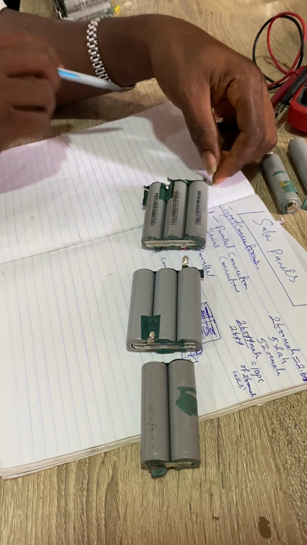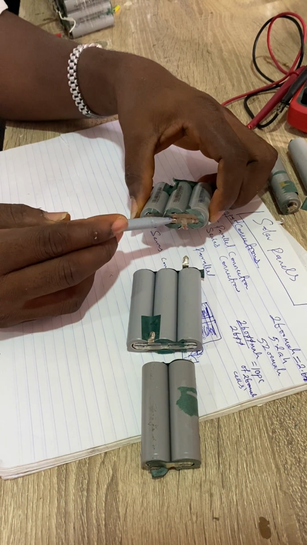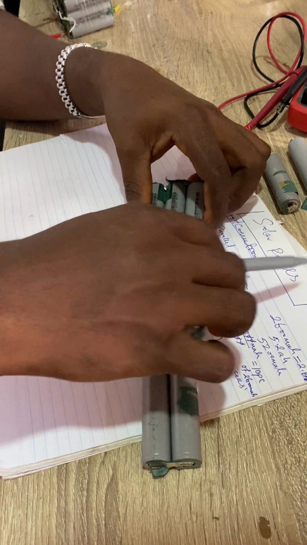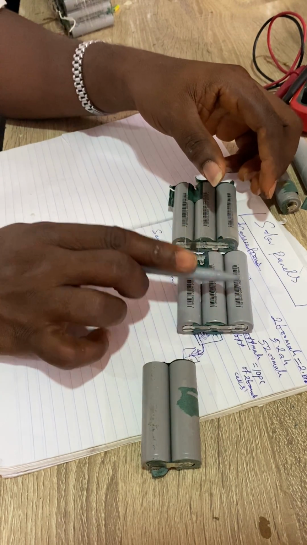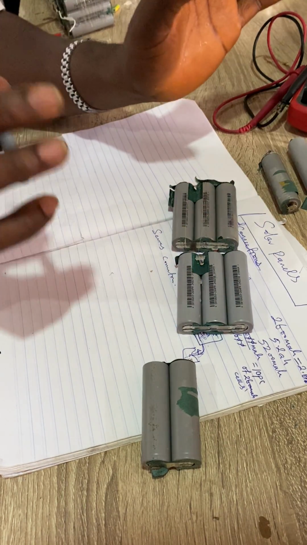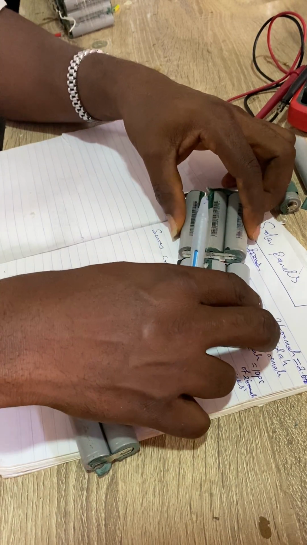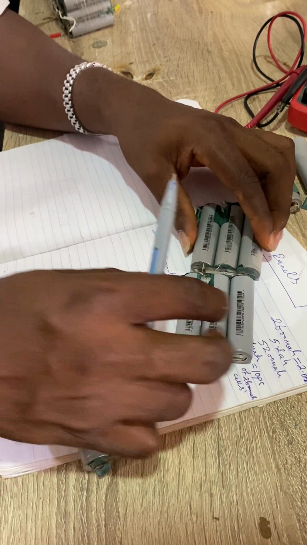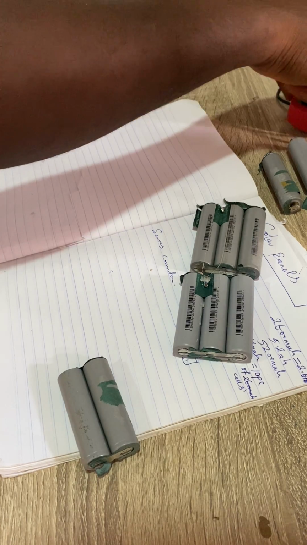Here will now be your 0 volts, or that is your minus. Then this place now is your first series. You connect this positive to the negative of this one. Once you connect that, I hope you know that the current of this battery is still the same thing. The current has not changed. Okay, these two batteries will now be working together. The current has not changed, but the voltage has increased.